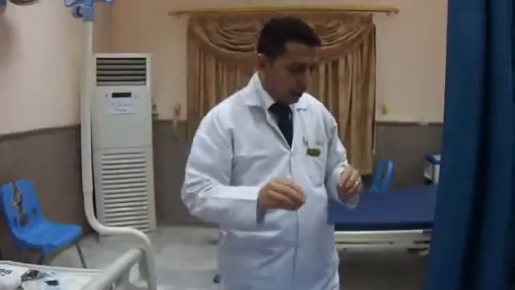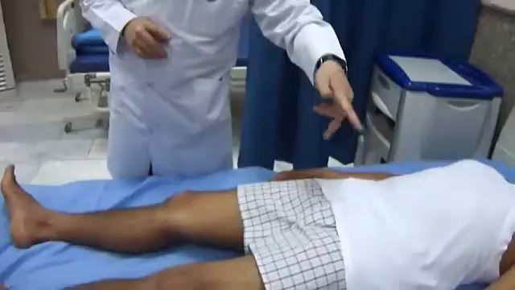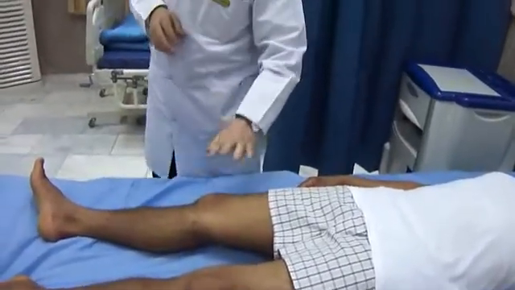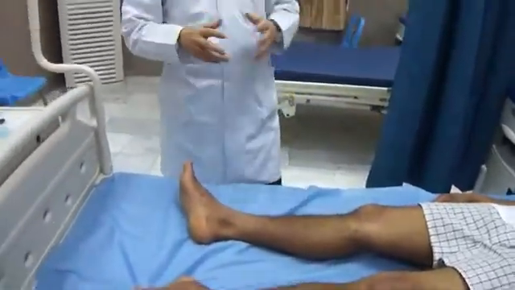Rigidity is of two types: either cogwheel rigidity, in which there is alternate contraction of the agonist and antagonist muscles, or lead pipe rigidity, in which the tone is increased all over the range of movement. Usually the best site to detect cogwheel rigidity is at the wrist, and we had already shown the process of reinforcement, while lead pipe rigidity is usually detected at the lower limb.